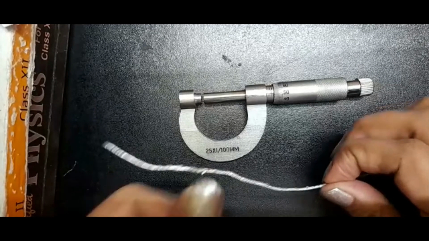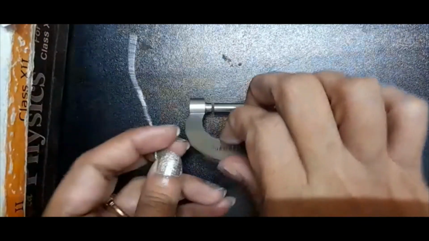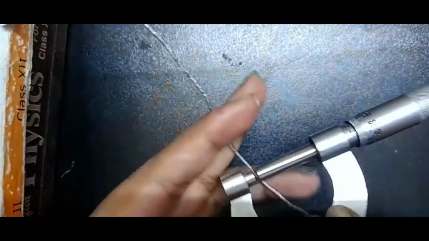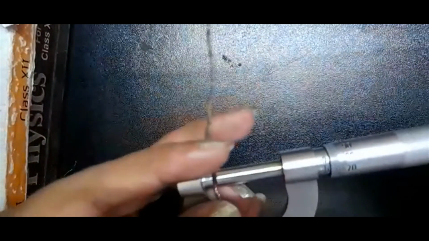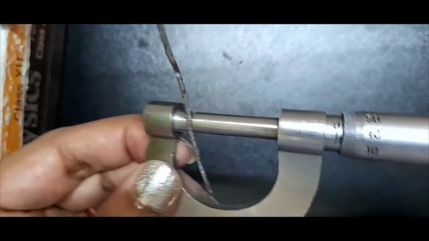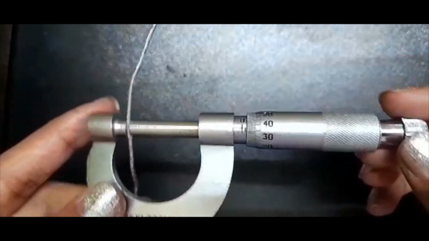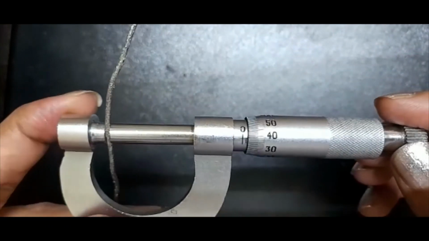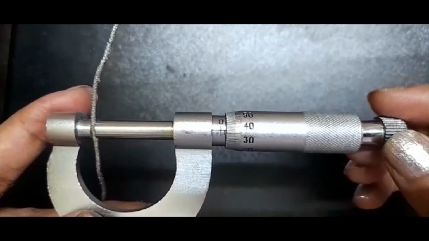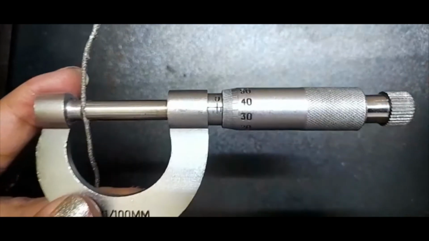Now we are going to measure the diameter of this given wire. So we will place this wire in between the stud and the screw. So we have placed it in between the stud and the screw. Now we will see our pitch scale reading and the corresponding circular scale division.